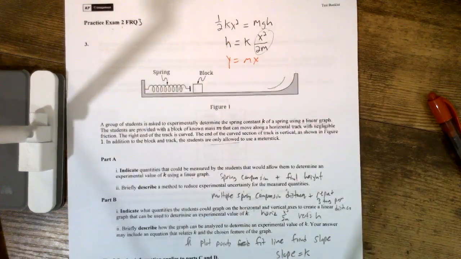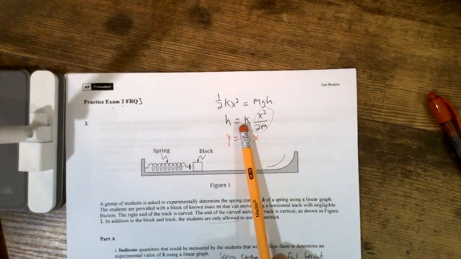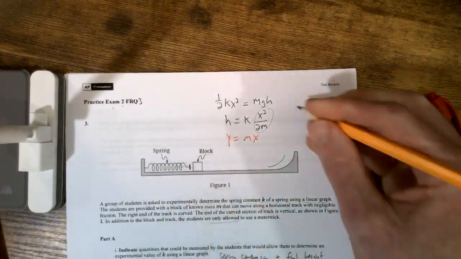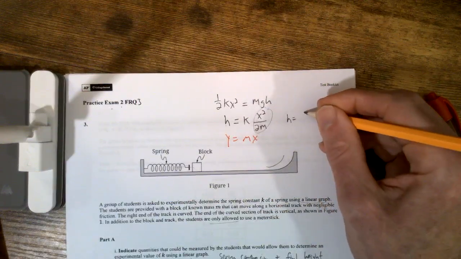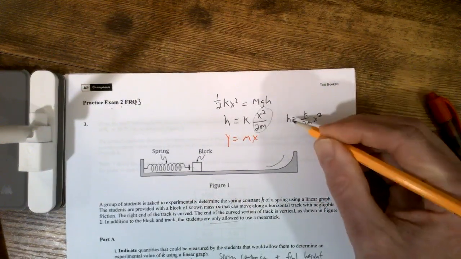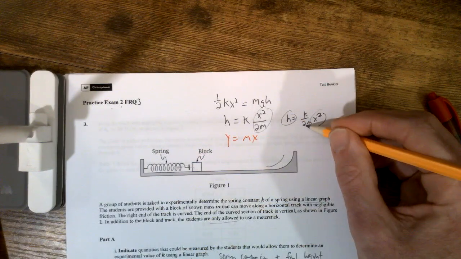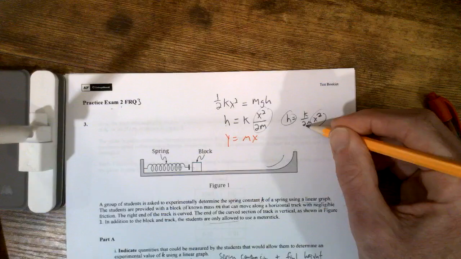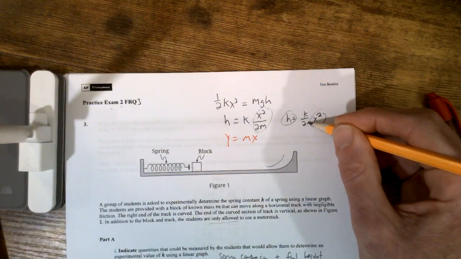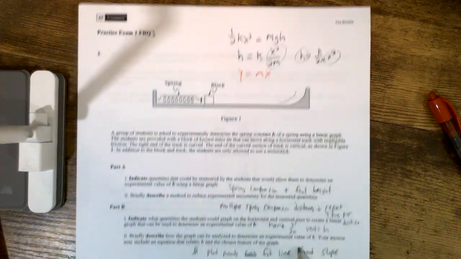So it's kind of funny that they say that, like, of course the slope is K, but you didn't necessarily have to set it up so the slope was K. You could have said something like h equals K over 2m times x squared. And you would have just plotted h versus x squared, and then the slope would have been K over 2m. So that to find K, you would have had the slope times twice the mass. So that's why they needed this over here. But for us, the way that I did it, the slope was just K.